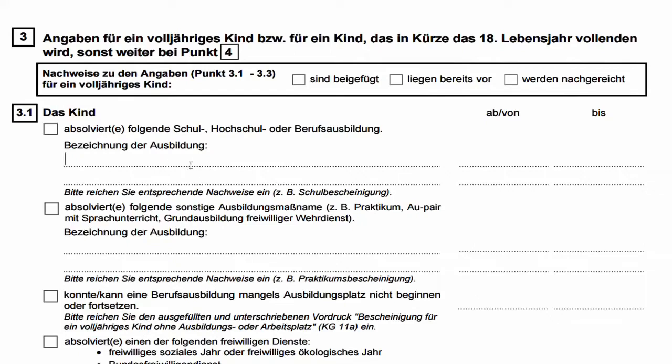And here you write from which date to which date he is doing them or one of them. In addition, you provide evidence or proof about it to the Familienkasse, for example, a certificate or a confirmation from the school that he or she is attending the school. And you mark here with a cross.